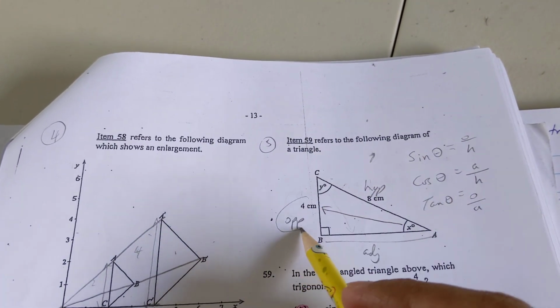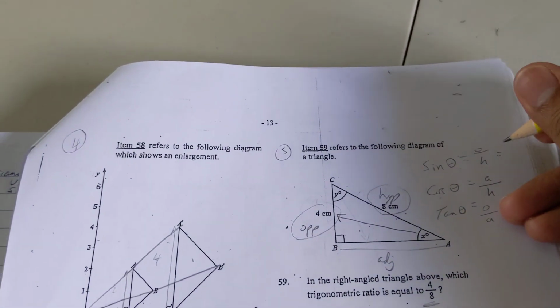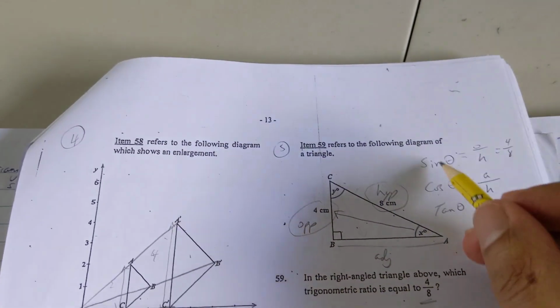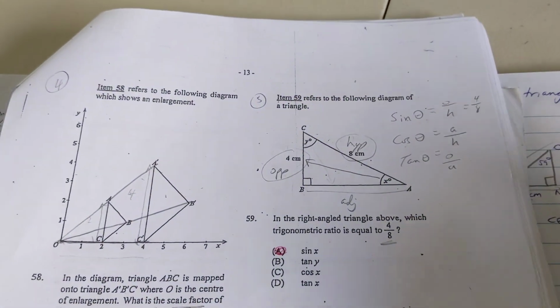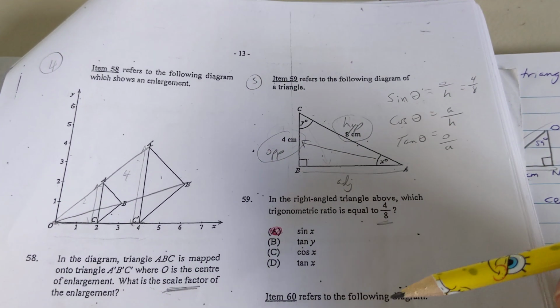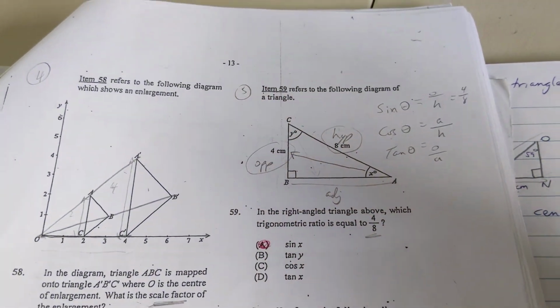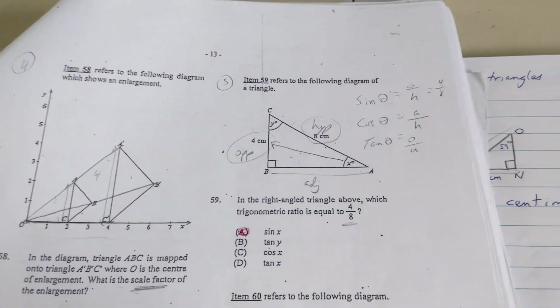And again, to get 4/8 this time will be opposite over hypotenuse, meaning sine x will give me opposite over hypotenuse. So that's how my answer ended up being A, sine x in this case, which is the same thing as cos y. They didn't have cos y as an option, but cos y would also be correct. That wasn't an option you had here, so just keep that in mind.